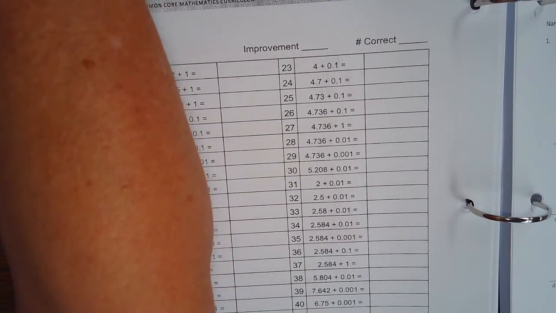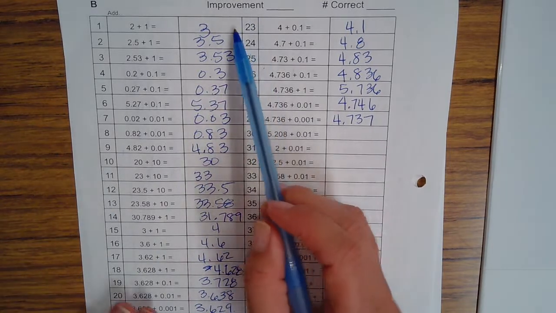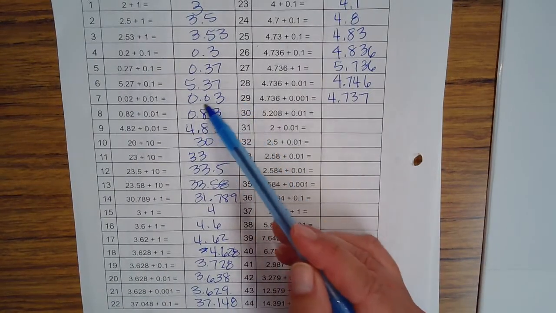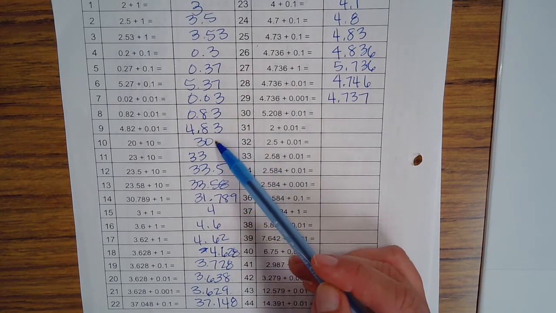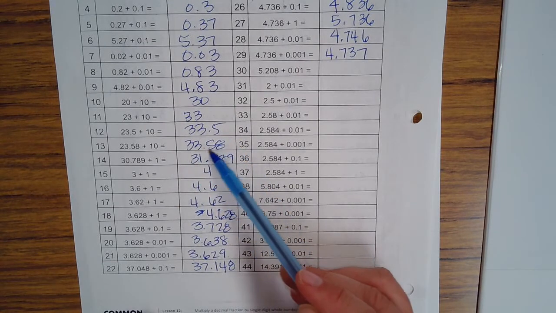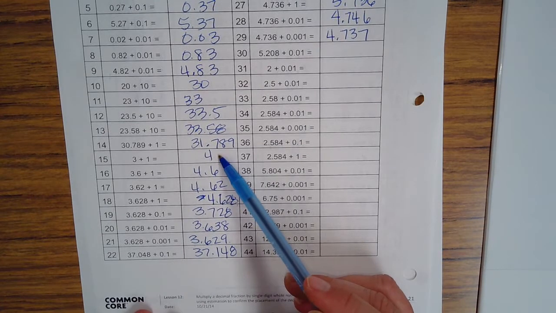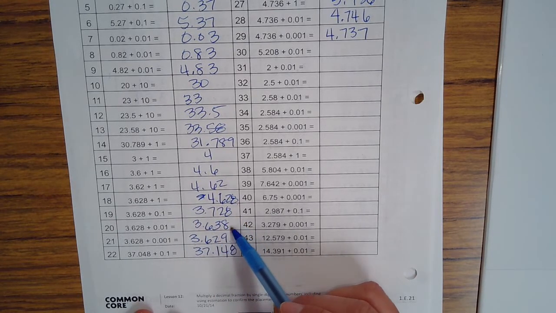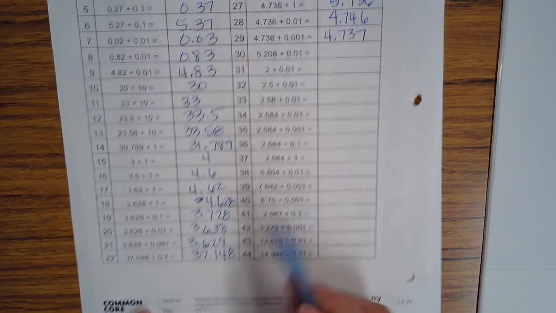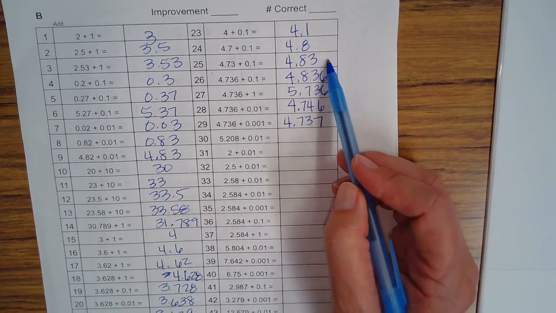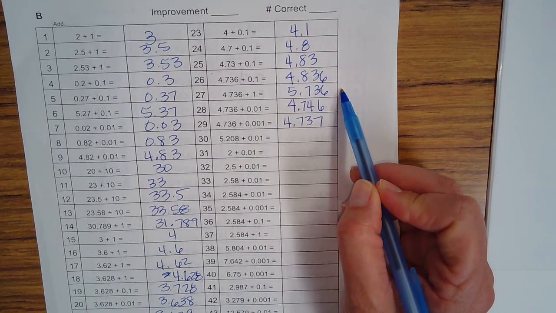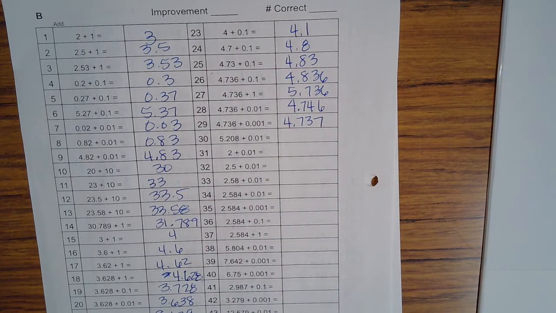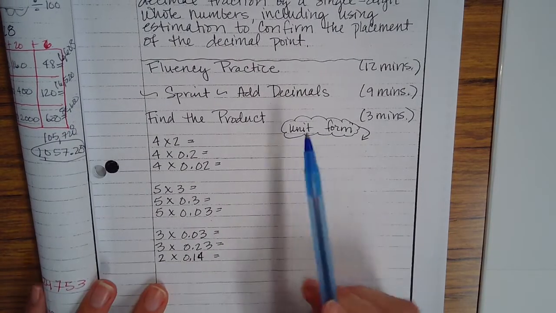All right, side B. 1, 2, ready, go. All right, 3, 3.5, 3.53, 0.3, 0.37, 5.37, 0.03, 0.83, 4.83, 30, 33, 33.5, 33.58, 31.789, 4, 4.6, 4.62, 4.628, 3.728, 3.638, 3.629, 37.148, 41, 4.8, 4.83, 4.836, 5.36, 5.736, 4.746, 4.737. Anyone get farther? No? Okay.